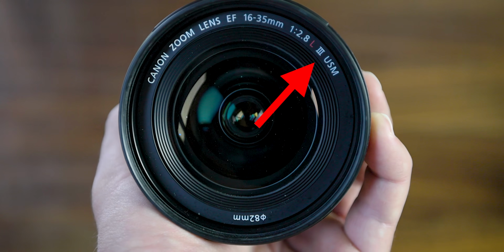So let's look, this is my 50 millimeter. I love this thing, this is my baby. Okay, the next thing on the lens is 3. This just designates how many versions of this lens there are.